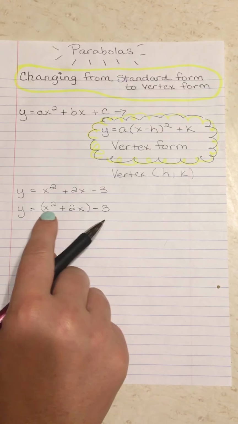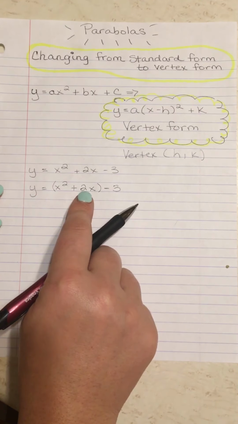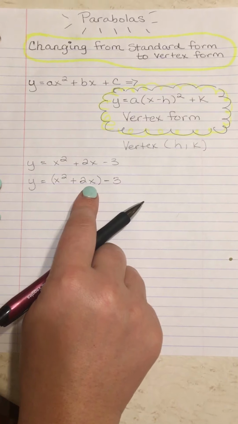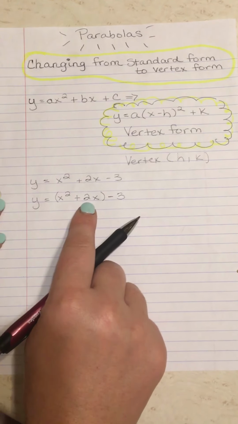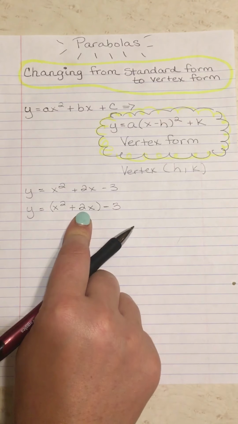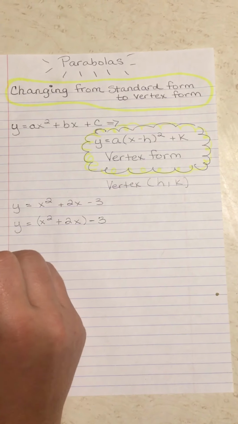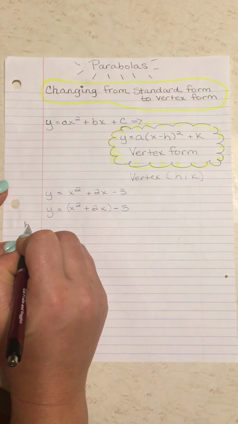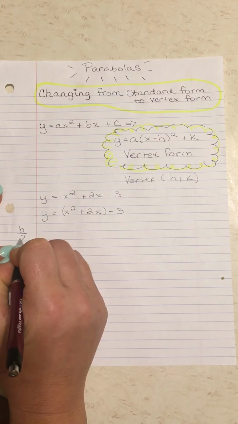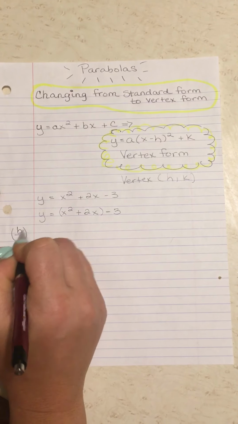Now on the inside, you're going to complete the square. Remember, we did this last week. You take your b term and do (b over 2) squared.